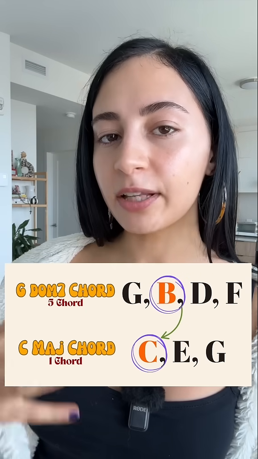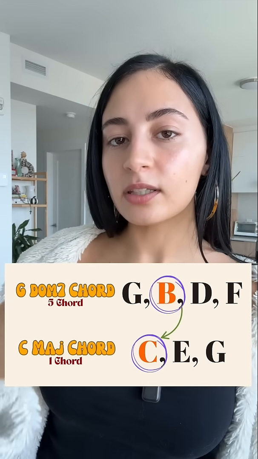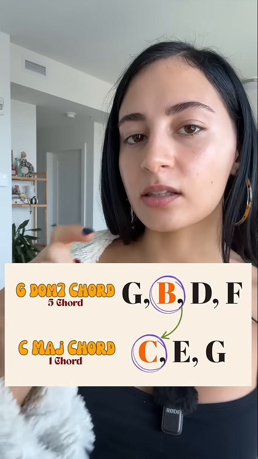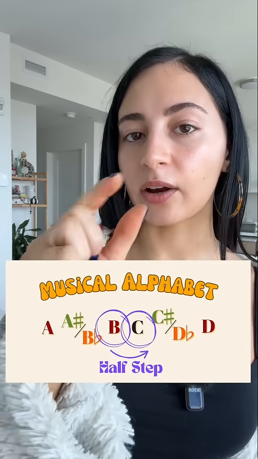And so what in the C major chord makes that tritone feel resolved? Well, the reason for that is the half step resolutions that take place between the dominant 7 chord and the 1 chord. The B note in G dominant 7 feels resolved once it leads up to the C note in the C major chord, because B and C are a half step apart.